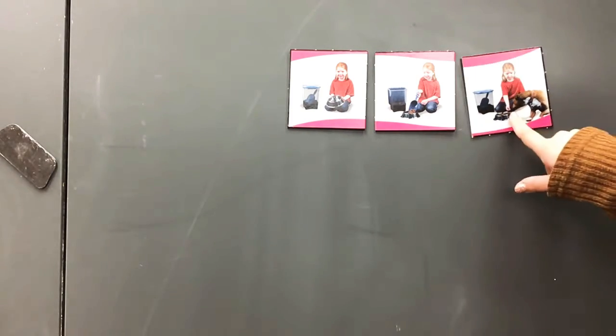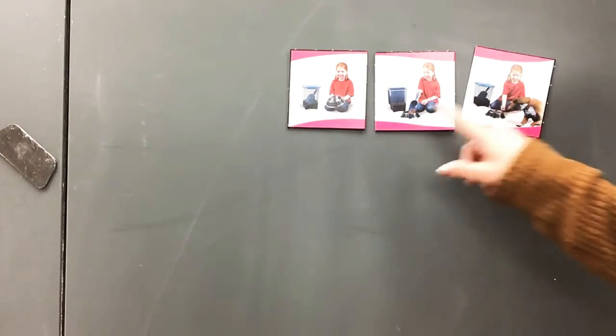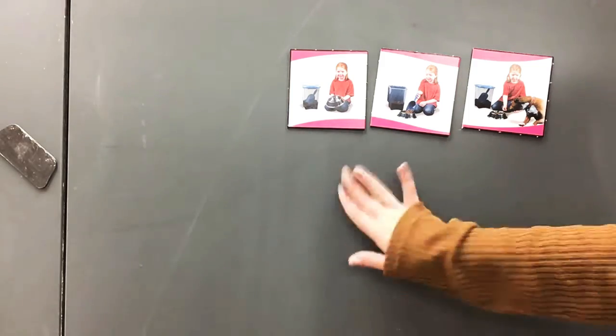She couldn't feed him if she didn't get the bowl, but then she couldn't feed him if she didn't give him food. So we had to go in order. Do you see how we did that in order? All right, so that's an example. The next one I want you guys to practice, okay? I'm going to put them up here.